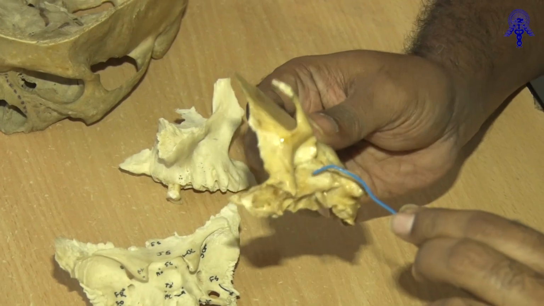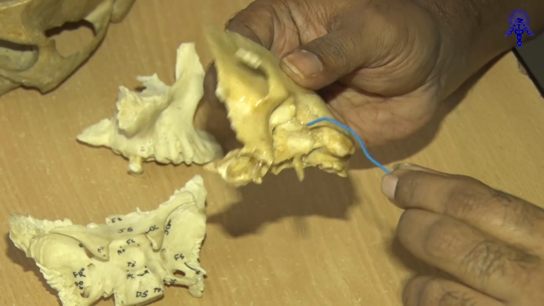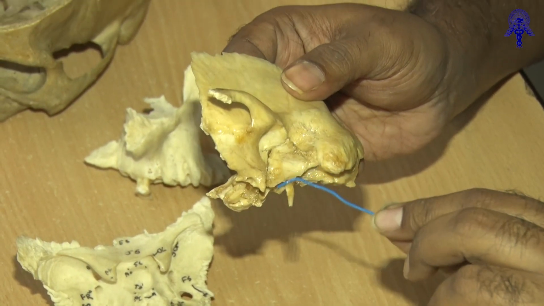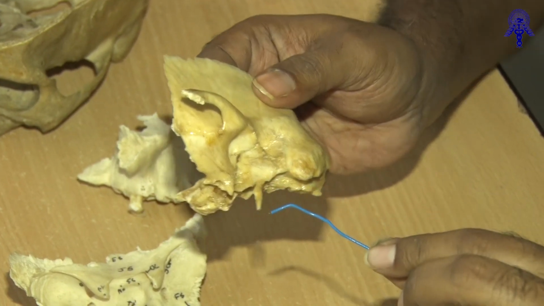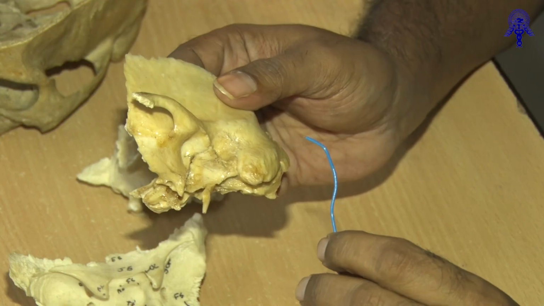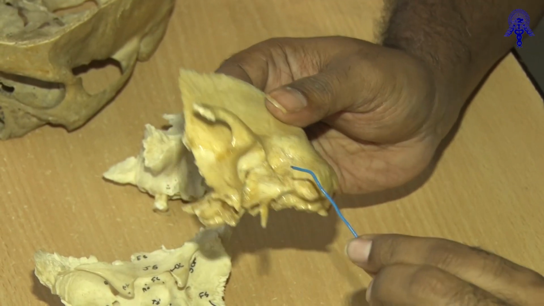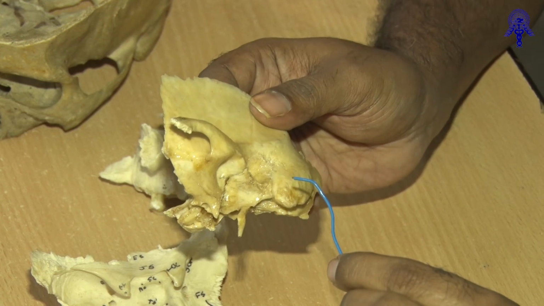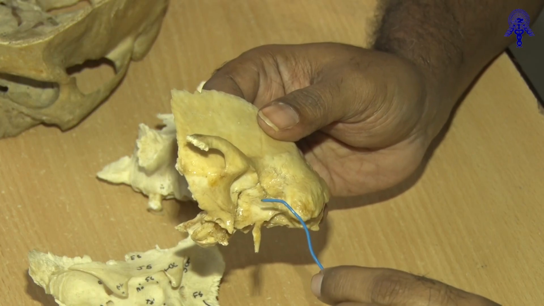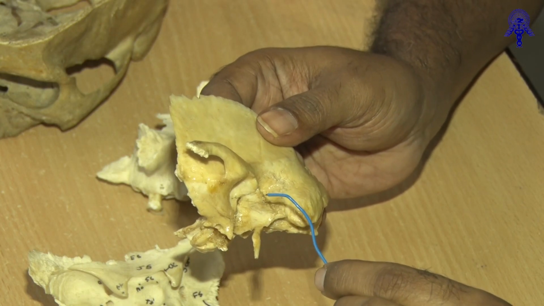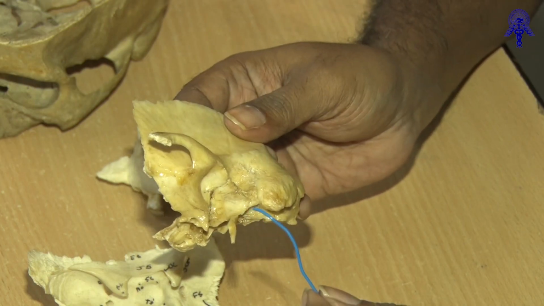Now, this is the TM joint fossa, the non-articular part, the tympanic plate. This one, styloid process. Muscles attached, 3 muscles with their nerve supply. Styloglossus to the tongue, hypoglossal. Stylopharyngeus, glossopharyngeal, and stylohyoid, facial.